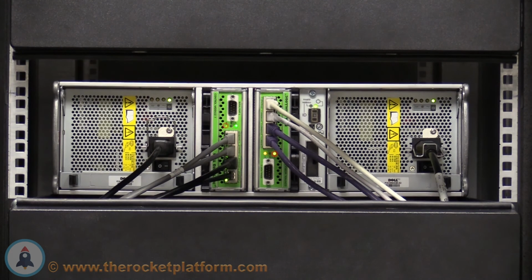The PWR light indicates whether or not the control module is receiving power. The ACCT light indicates whether the controller is active, green, or secondary, amber. The ERR light will light up red to indicate an error within the controller during the boot process. Confirm the control module with the fault matches what was seen in the status tab of the Group Manager.